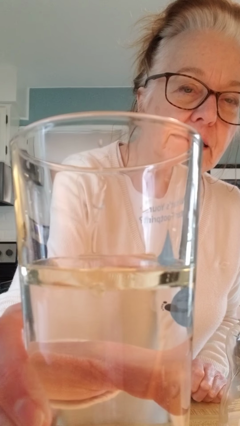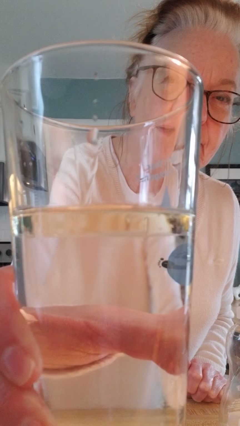You can see, oh my gosh, the oil is sitting on top. So there are questions that you're going to answer about this. So remember, the oil is sitting on top, and you know why. I'm going to ask you later, why would the oil sit on top of the water? All right, so we're done with our oil here.